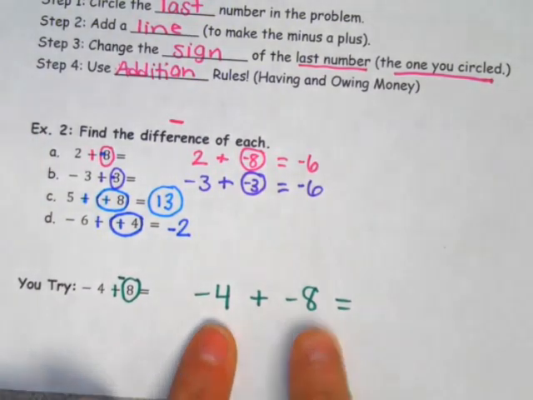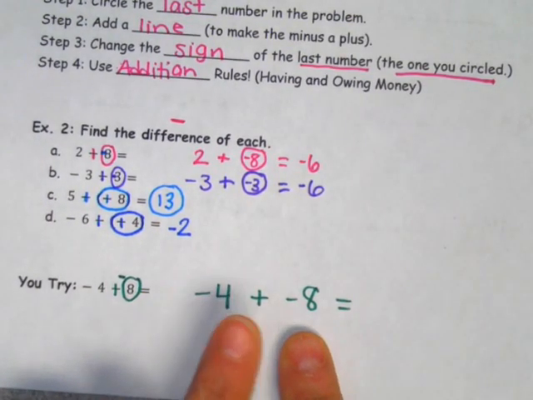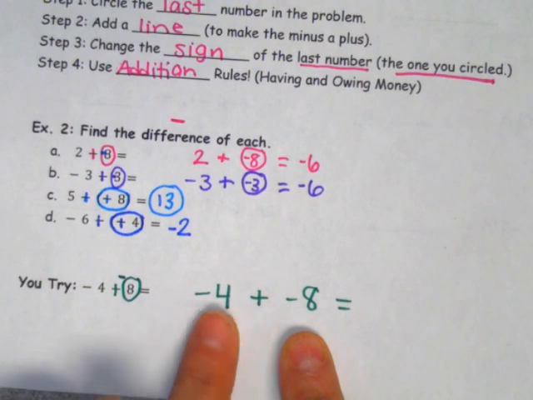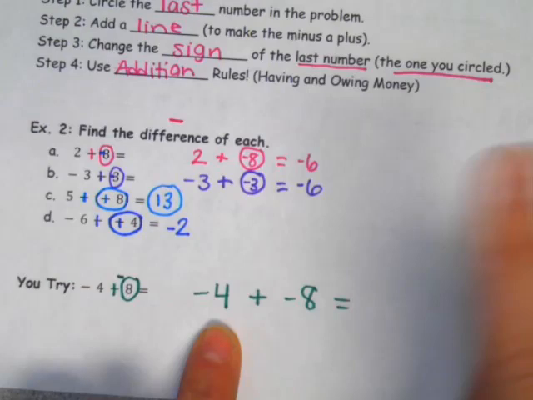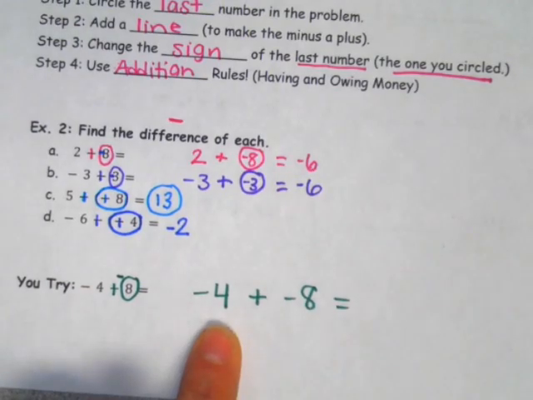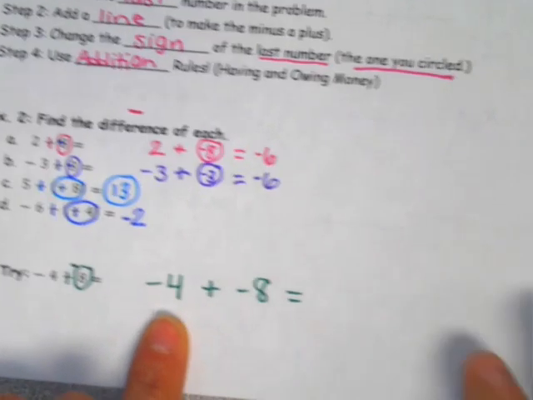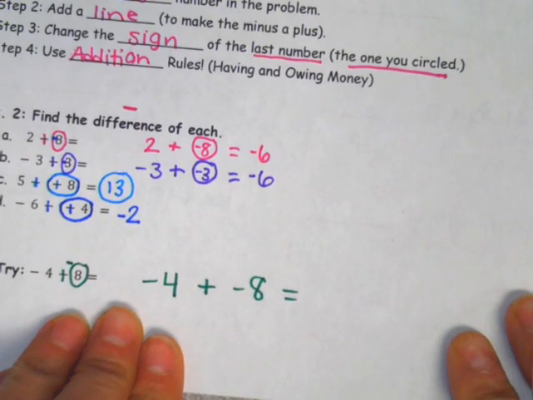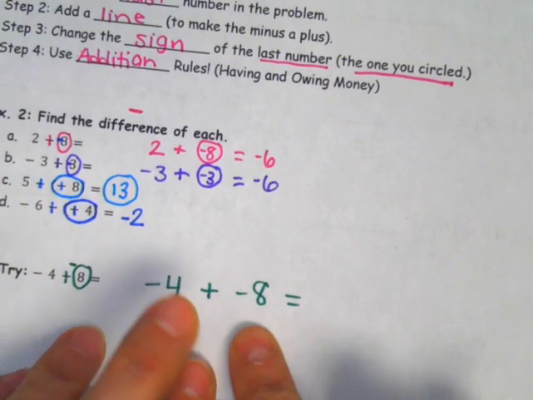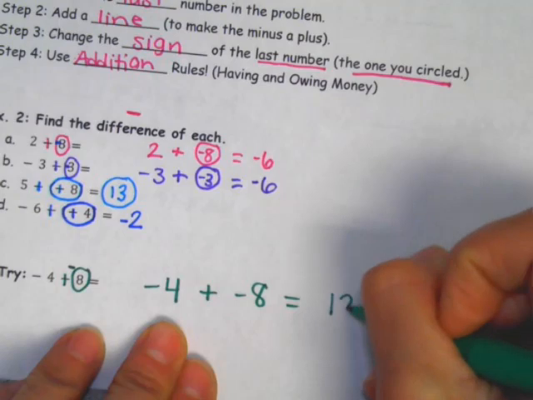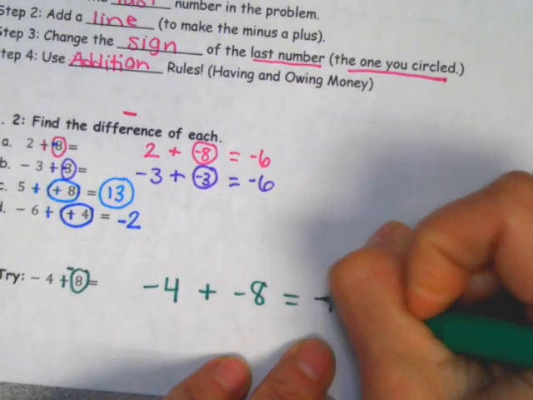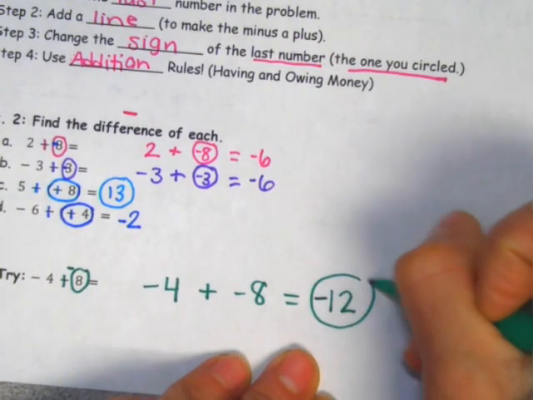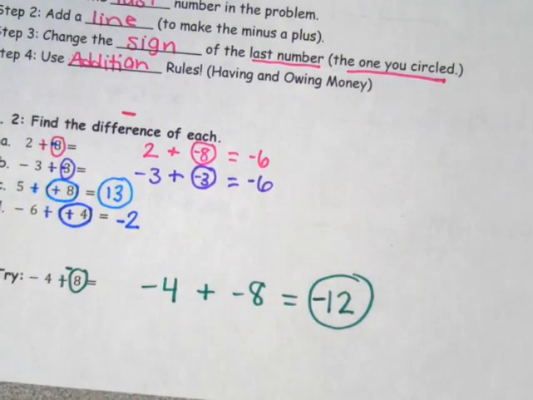Okay, negative, does that mean we have or owe? Negative means we owe. So we owe Miss Fatma $4. We owe your grandma $8. So how much do we owe in total? We have to add those up. 4 plus 8 is 12. And do we have 12 or do we owe it? We owe 12. And so this is our final answer. Hopefully you got it correct.